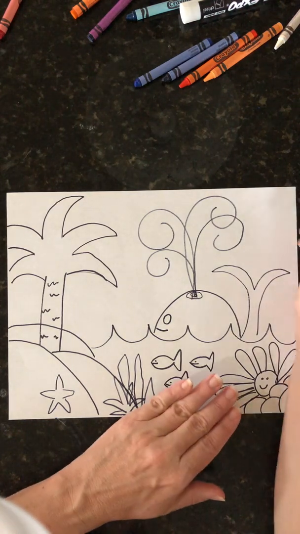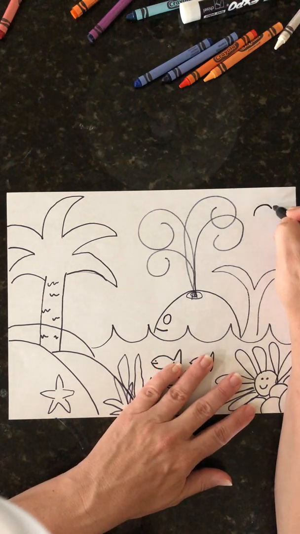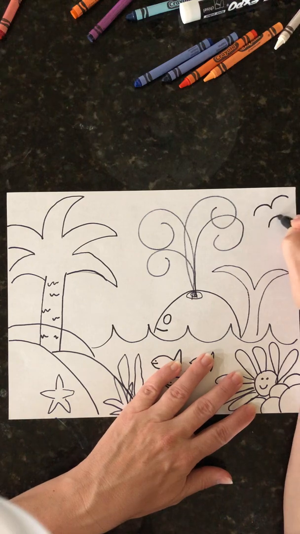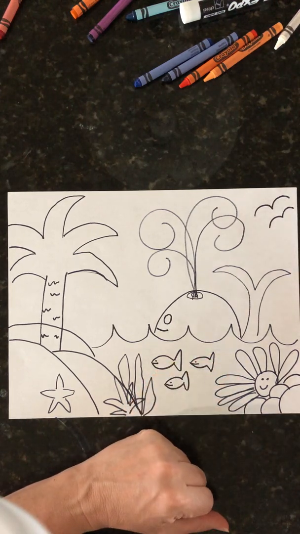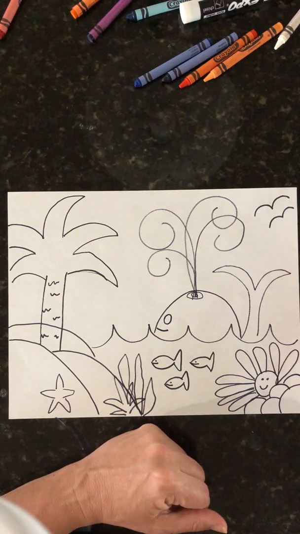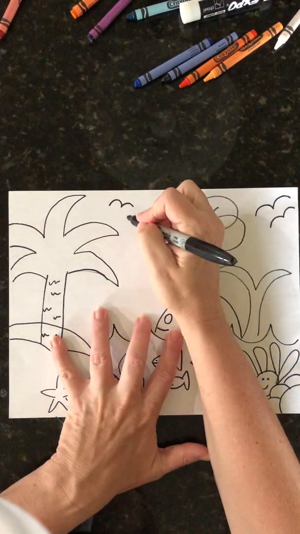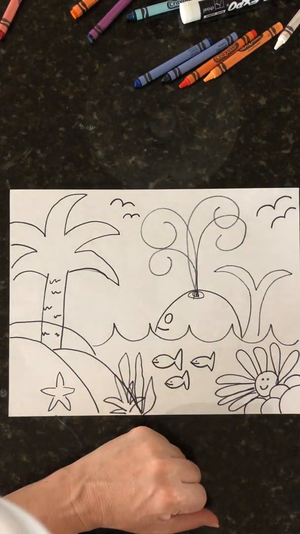And then what we can do is we can take our marker or pencil, and you can just draw these little shapes in the sky. And what do you think those are? Oh, they're birds. We can make those seagulls, and they're flying in the sky, and they're kind of further away, so we don't have really good details on those. But you can see those birds flying around in the sky.